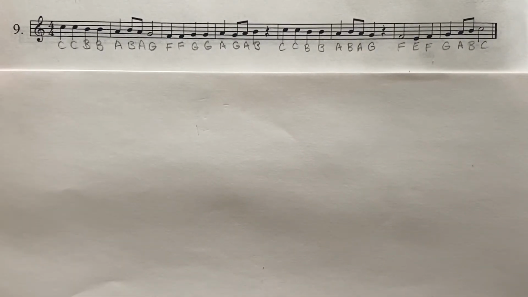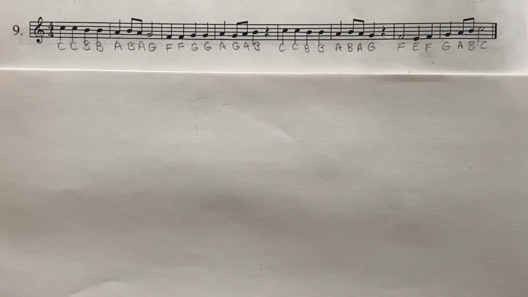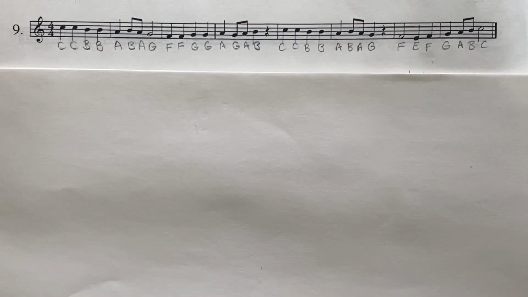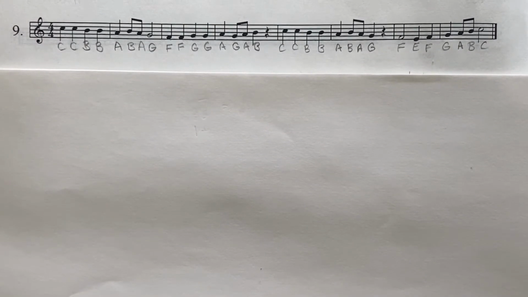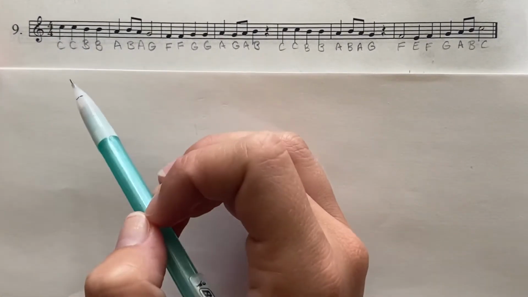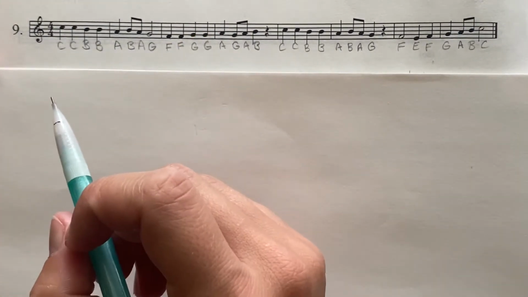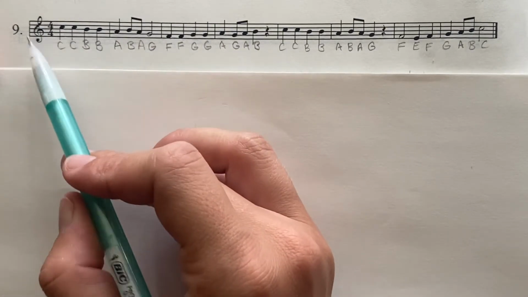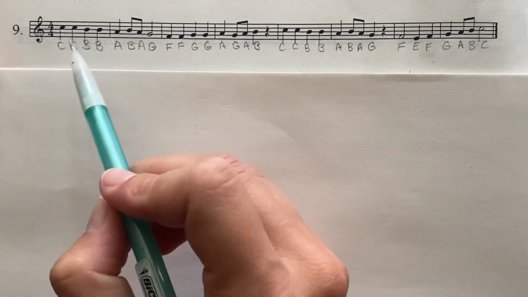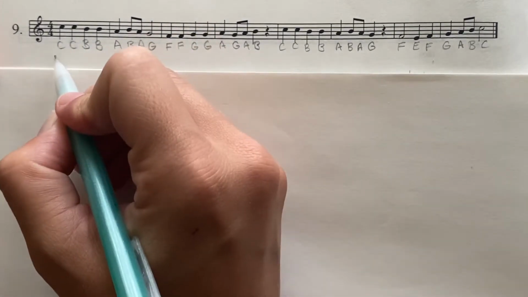Okay, so let's start with the solfege now. So we know that the first note is typically do. Usually we start on the lower do, but in the last few exercises we have done, we have started on the top do. So we know that we're in the key of C because there are no sharps or flats, which we haven't talked about yet, but for right now, know that there are no symbols here, which means we're in the key of C. So the first note is C, so we're going to say that's do.